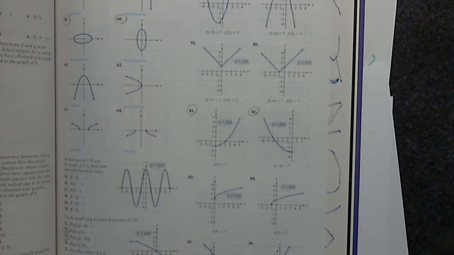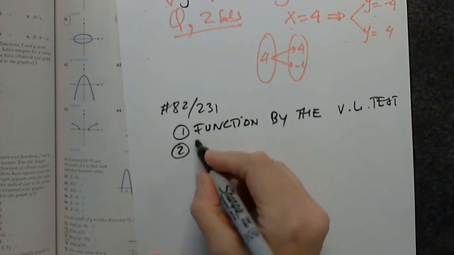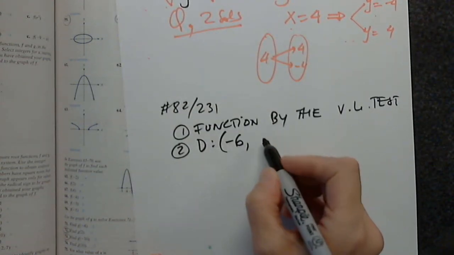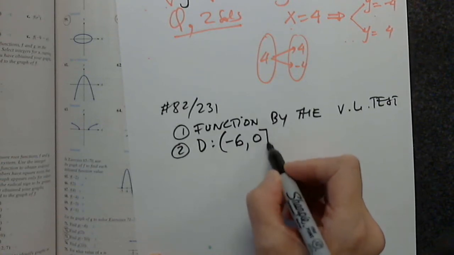So remember, the domain is measured on the x-axis, correct? From the leftmost point, which is about -6, to the rightmost point, which is x equals 0. However, notice that this is a full point, and that one is an open or empty point, correct? So what would you say about the domain? Remember, we are reading it on the x-axis. Very good. Domain from parenthesis -6 till 0 with a bracket.